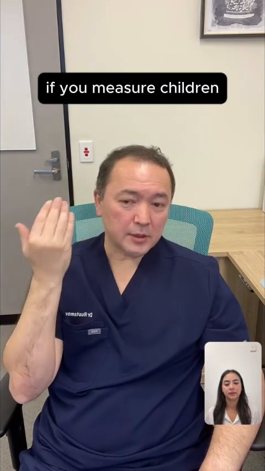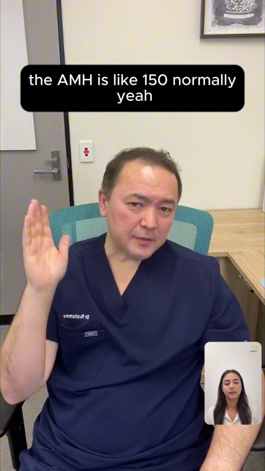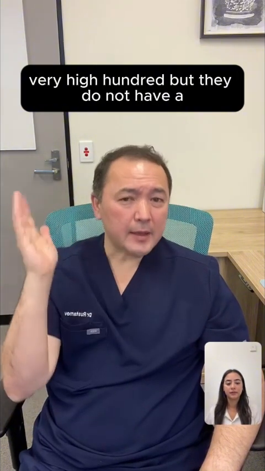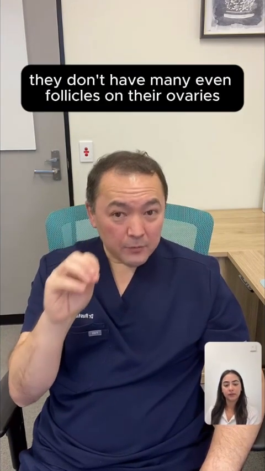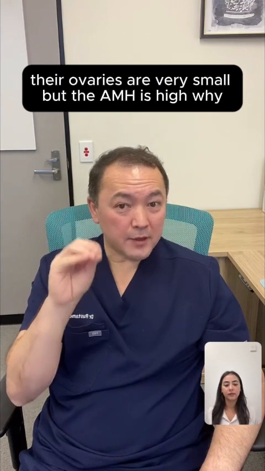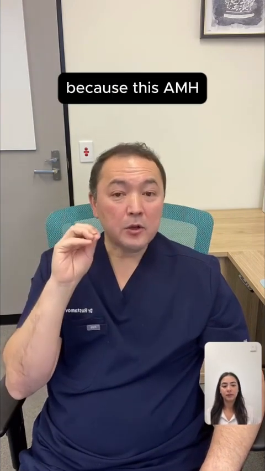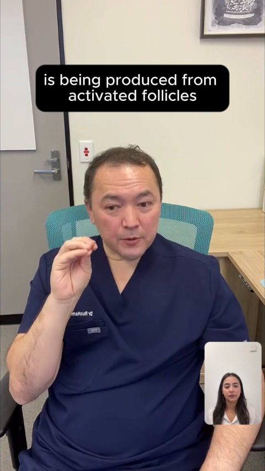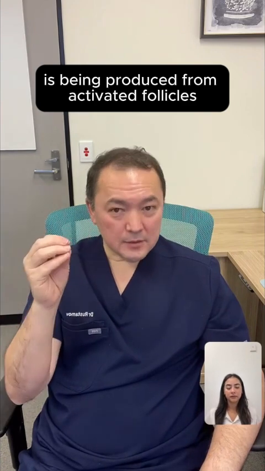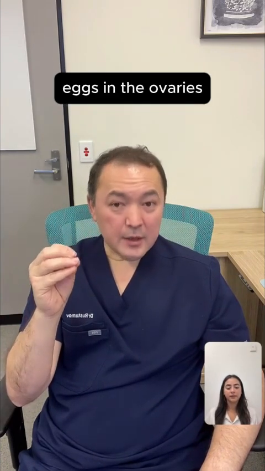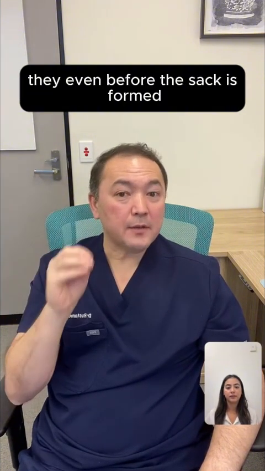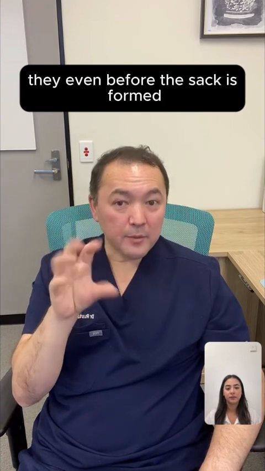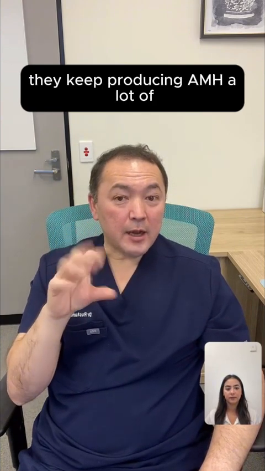If you measure children, the AMH is normally very high, like 150, or 100. Of course they don't ovulate, and they don't even have many follicles on their ovaries. The ovaries are very small, but the AMH is high. Why? Because this AMH is being produced from activated follicles, eggs in the ovaries, specifically from pre-antral follicles. Even before the sac is formed, they keep producing AMH.